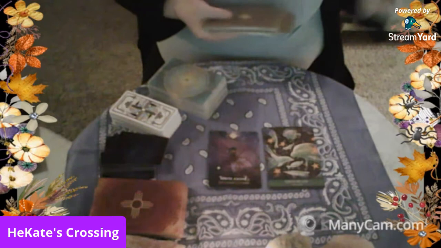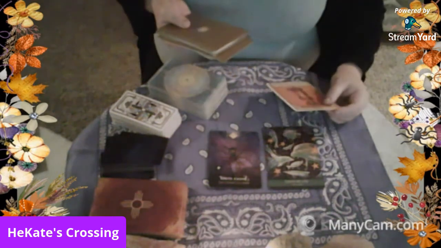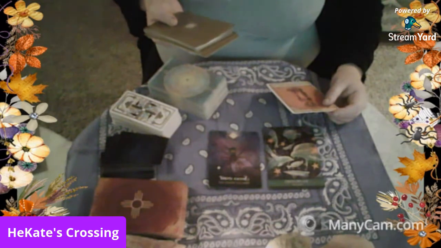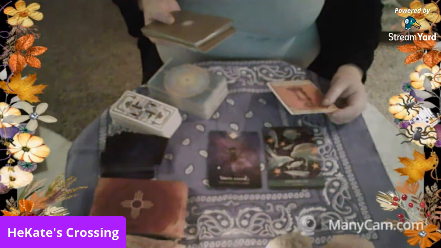Here we've got the Angel of Serenity. I feel serene and tranquil when I accept who I am. The Angel of Serenity. It's about finding your inner peace within oneself.